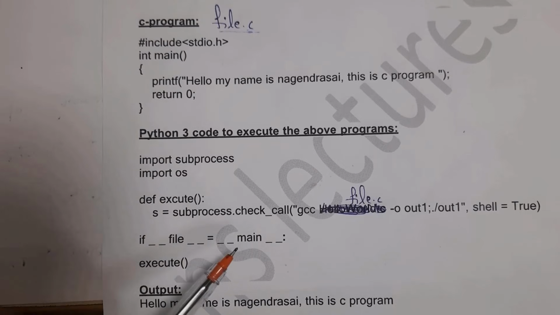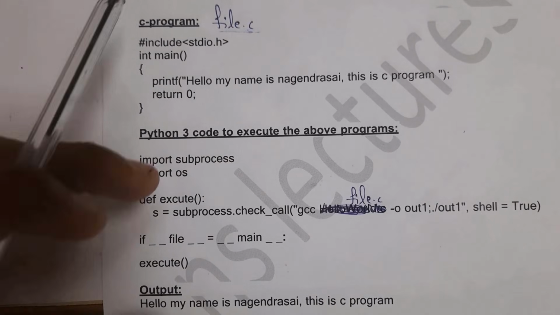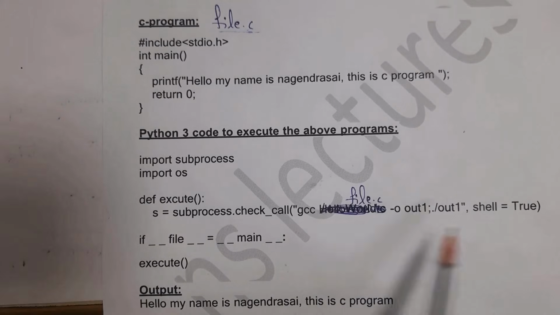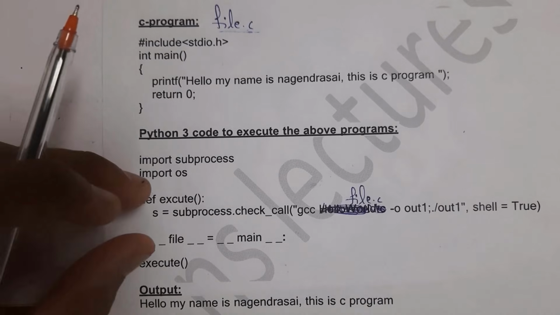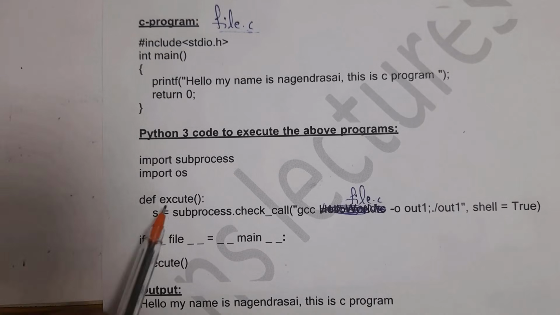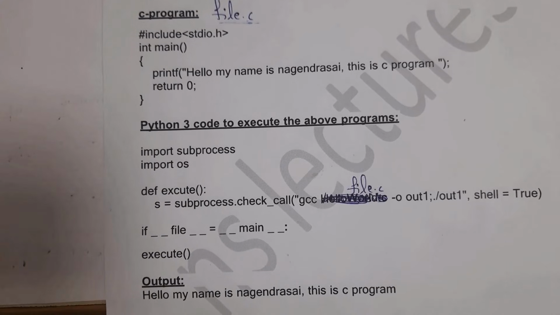The file equal to main check is nothing but it will check whether we are executing this program in the Python shell or not. Only if we execute this code in the Python shell, we will get output. I want to execute this code. This code is present in the function execute. And in order to execute this code, you need to give the function name here. My function name is execute. So just write execute here. Whenever you run this code, you will get output.